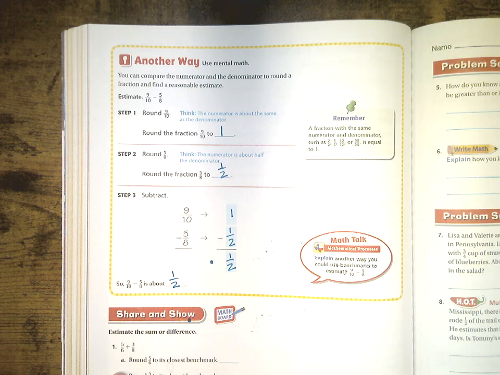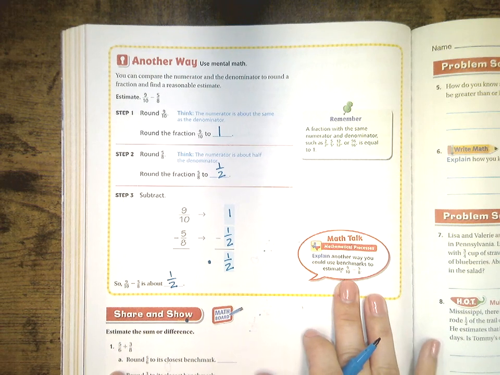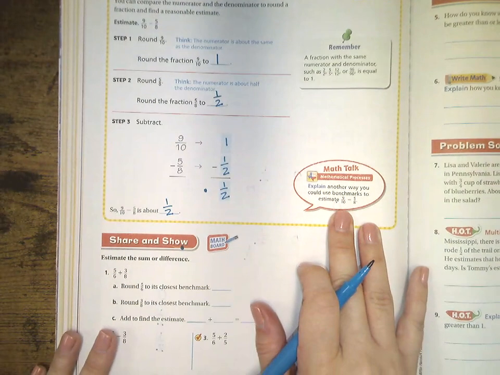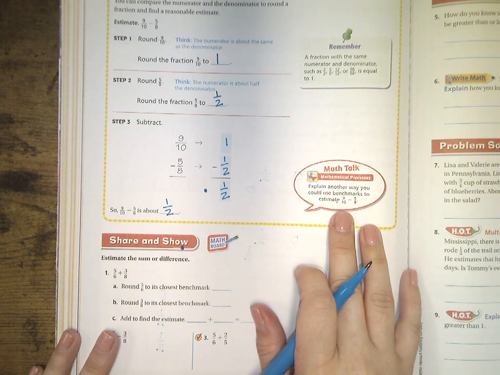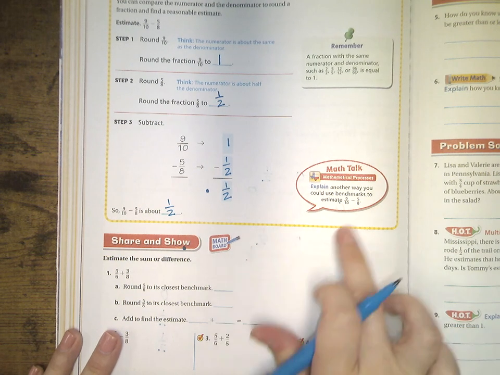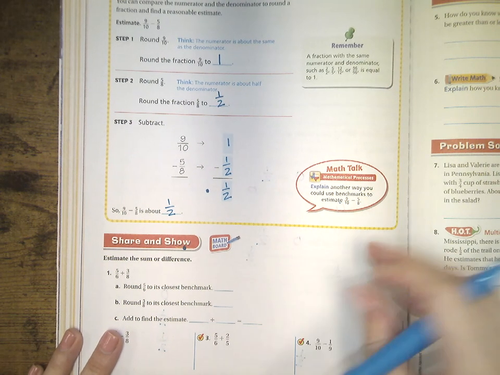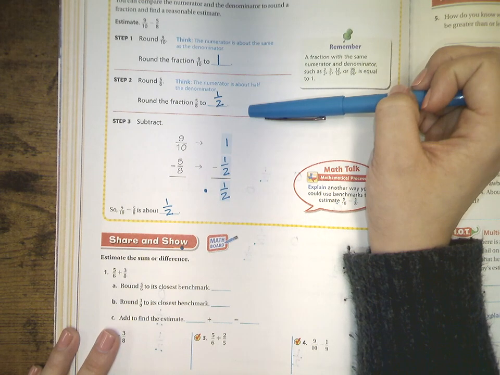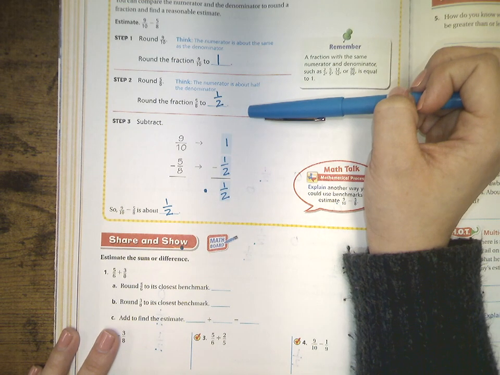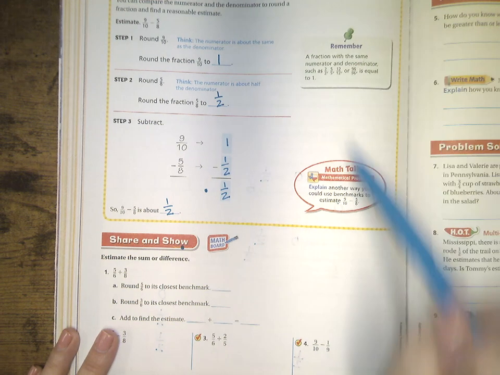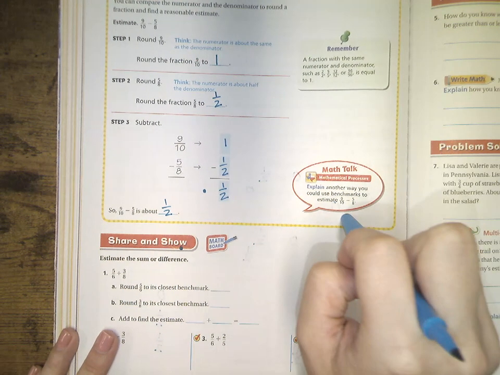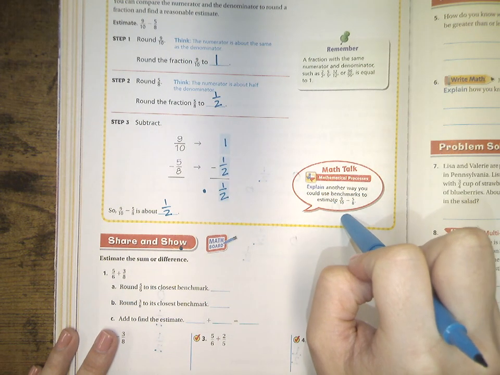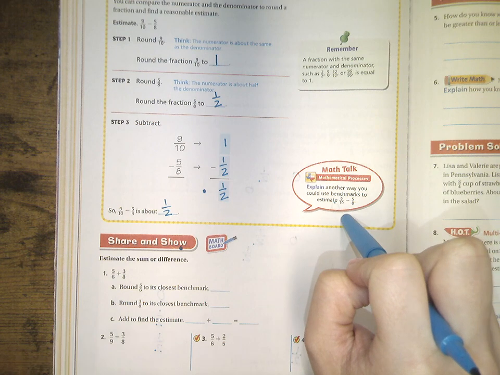Right? What other way could you use benchmarks to estimate? How would I use benchmarks to estimate? We kind of already did that, right? We used the information we learned on the previous page. What did we use on the other page to help us look and see where our fraction falls?